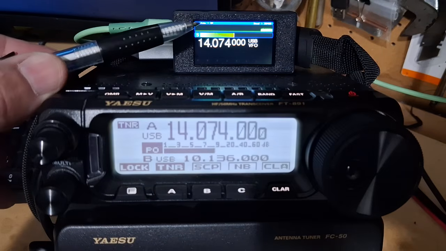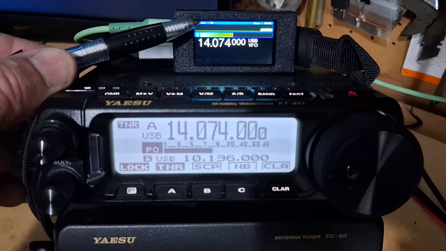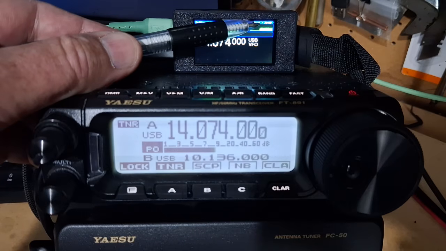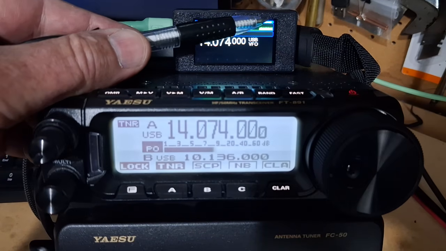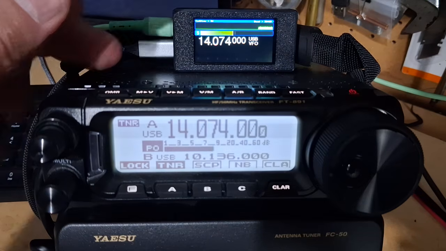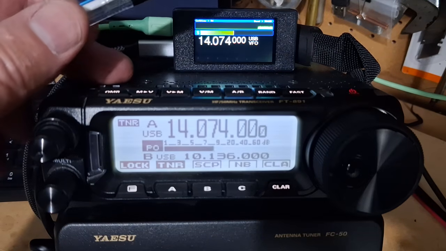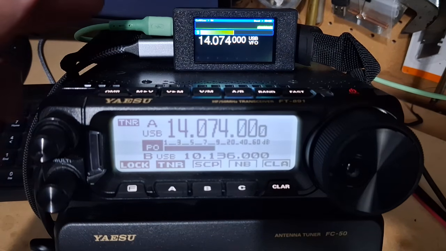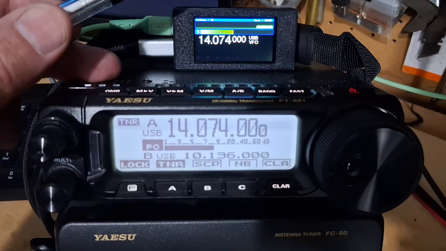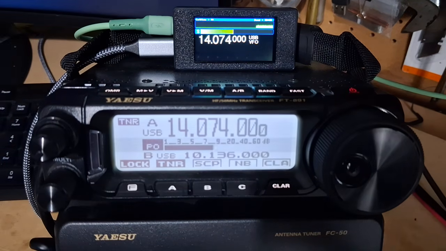At the top we have CatView here, and it shows RX for the receive screen. And up here is baud, which is telling you the baud rate that the radio is set at. CatView automatically detects that when you connect to it, and it sets the PC baud rate the same as the radio baud rate. So it's a very easy plug and play device to connect.